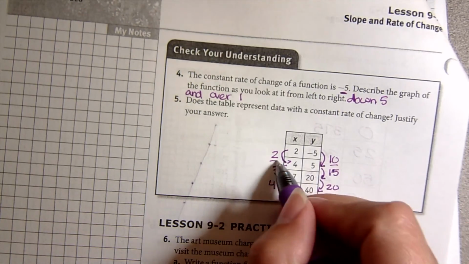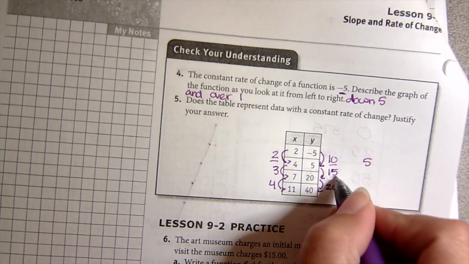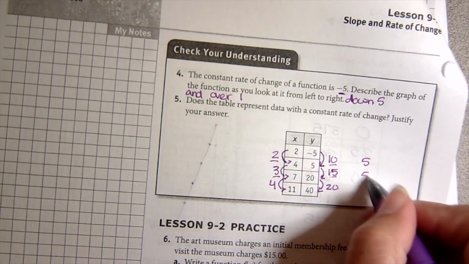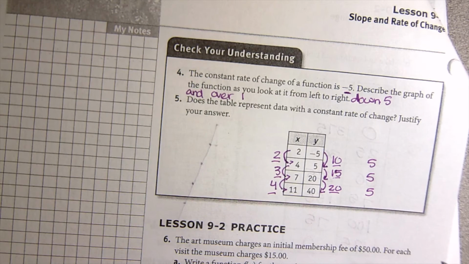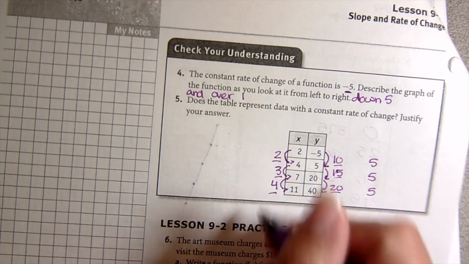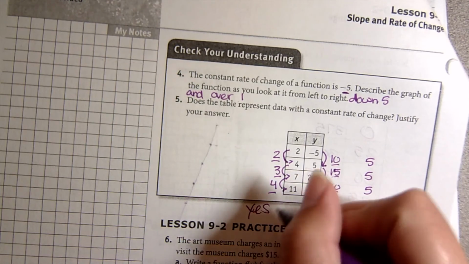All right, now let's go ahead and find our unit rates. What is 10 divided by 2? 5. 15 divided by 3? 5. 20 divided by 4? 5. So, do they have the same rate of change? Yes. The rate of change is 5.